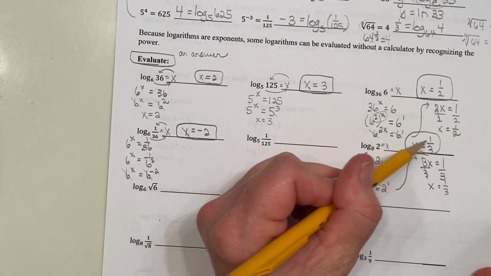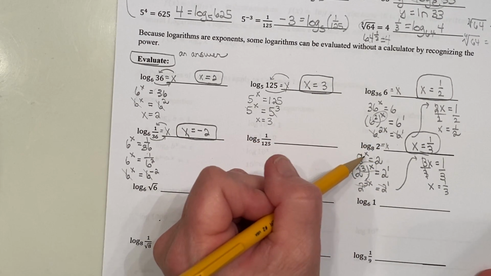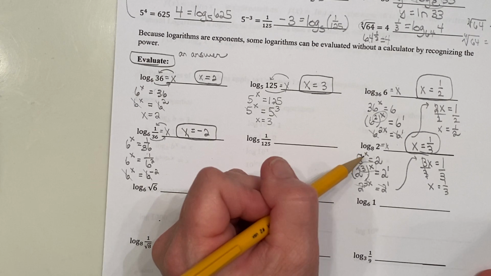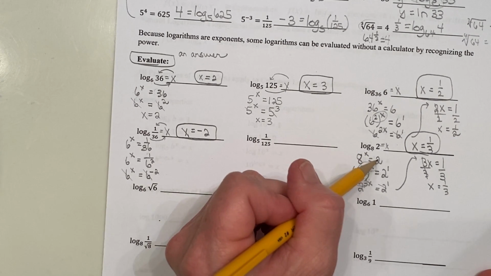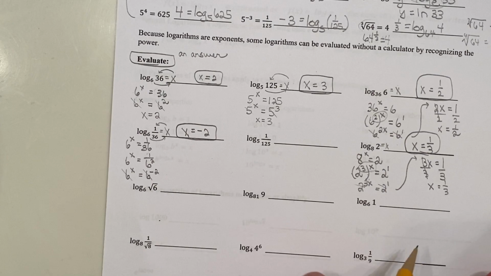So if we go back and try to check it in the original exponential equation, 8 to the 1/3 power means the cube root of 8, and definitely the cube root of 8 is equal to the value of 2. So it all does check.